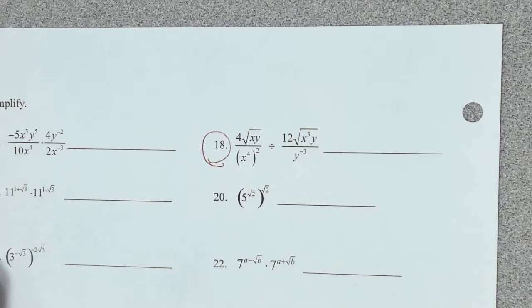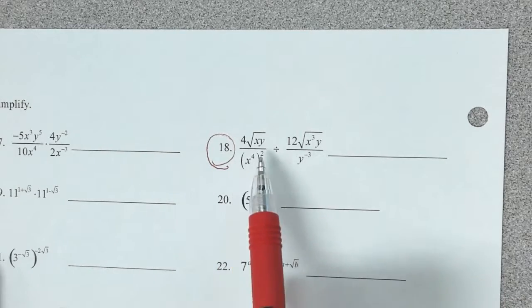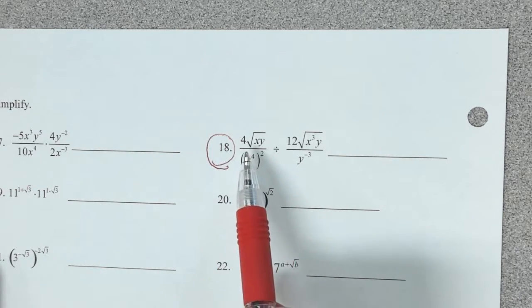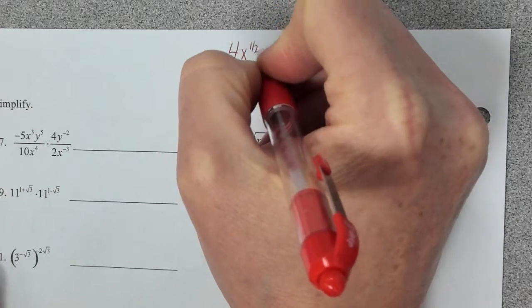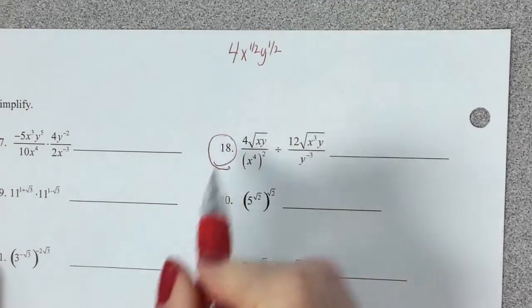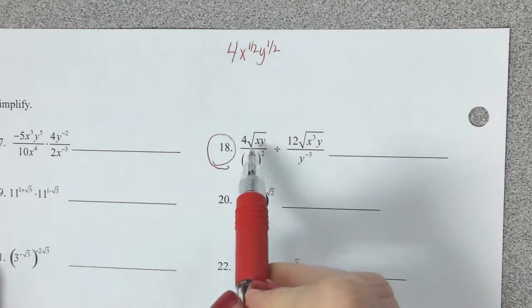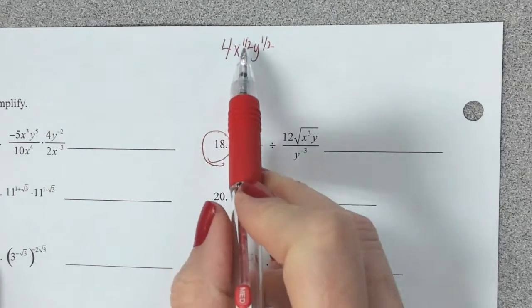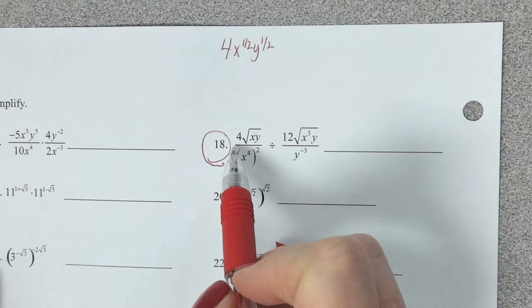We want to try to get like bases if we can, or in this case though we just have variables, so that doesn't matter then. We're just going to have to rewrite it. It's going to be 4x to the 1/2 y to the 1/2. It's much easier to work with the fractional exponents than radicals. And in the other class, some people were like, why can't we just leave it as radicals? Well, because it doesn't work well. It's very difficult to do that way.